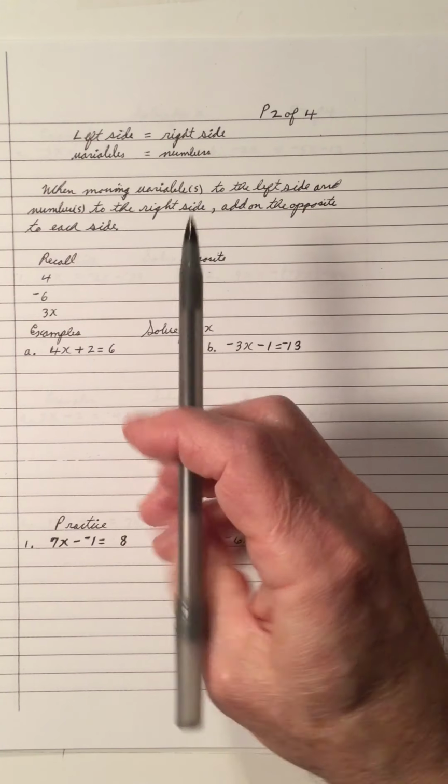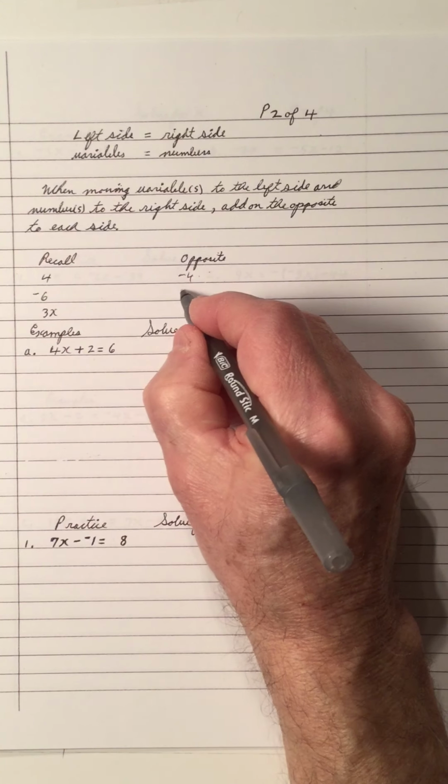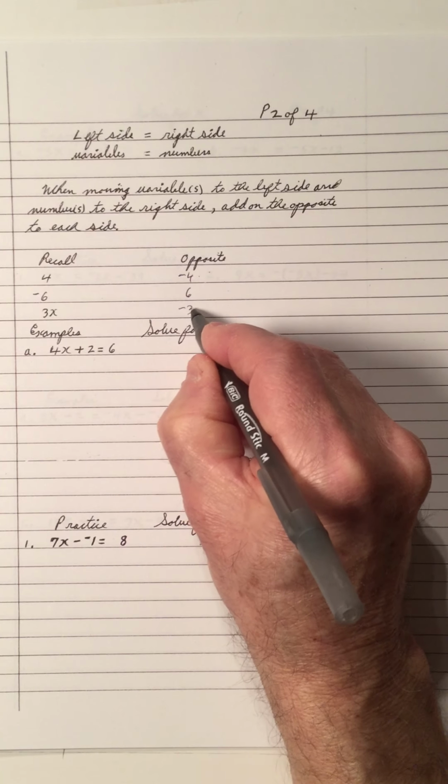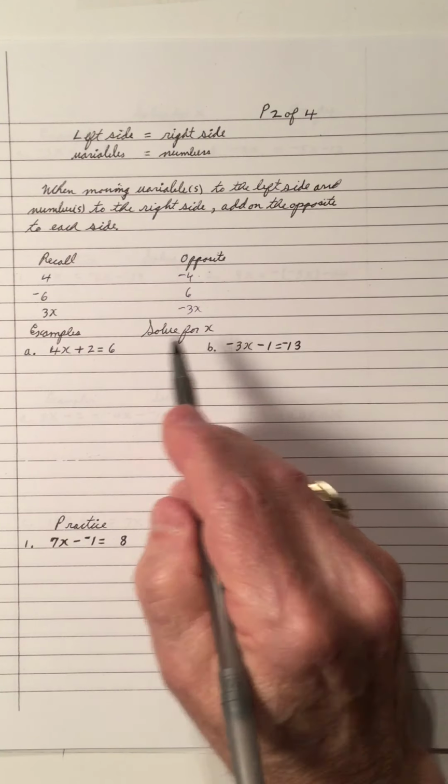Recall, the opposite of 4 is -4. The opposite of -6 is 6. The opposite of 3x is -3x. So let's do a few examples of solving for x.